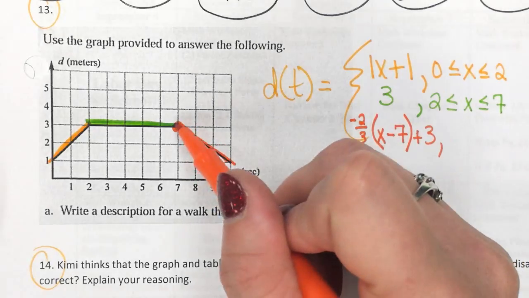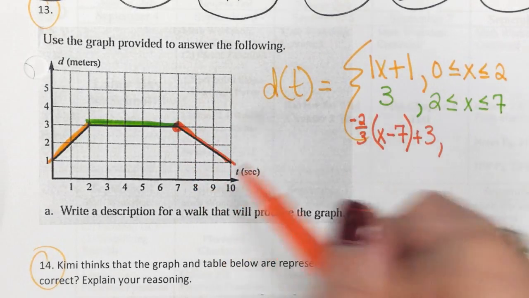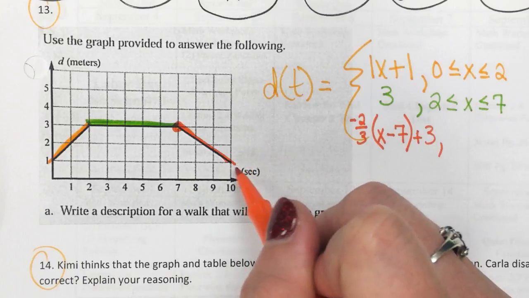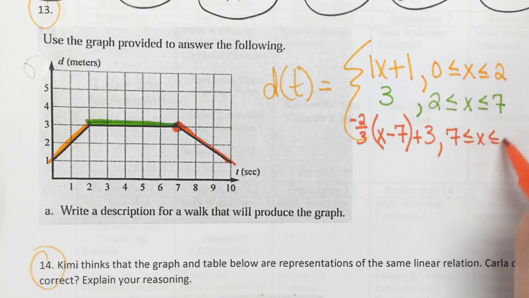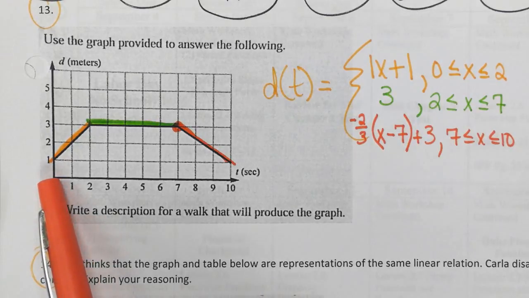What are the x values that this is between? 7 and 10, because this does not have an arrow. So that means you stopped right there. This is between 7 and 10. Are y'all okay? You don't have a y-intercept, right? It means it moved up 3 from the origin. So here's the origin right here. Moved up 3.